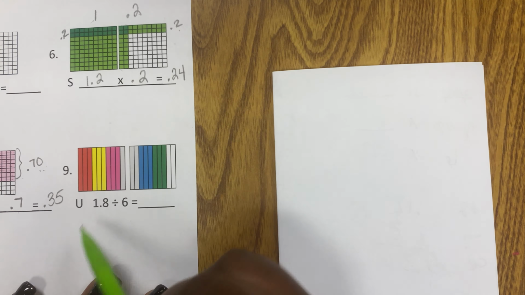So we have 1 whole, and we know this is 1 whole because it's completely shaded in. And then we have 8 tenths. Well, each line represents 10, because remember, in the hundredths, 10 of those make 1 tenth. So we have 1 tenth, 2 tenths, 3 tenths, 4 tenths, 5 tenths, 6 tenths, 7 tenths, 8 tenths. So 1 whole and 8 tenths.